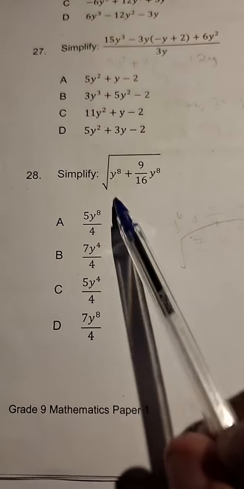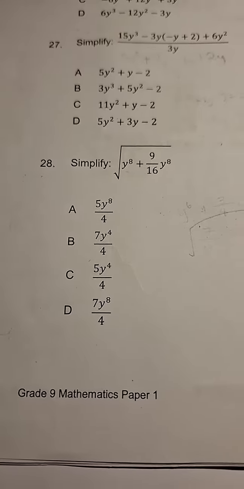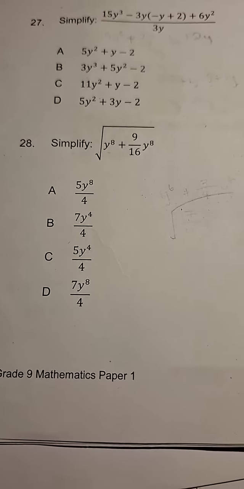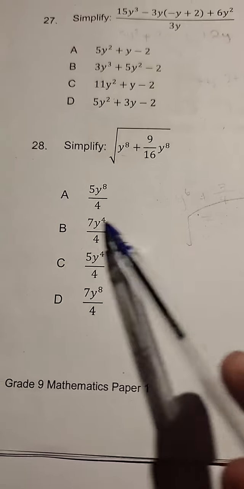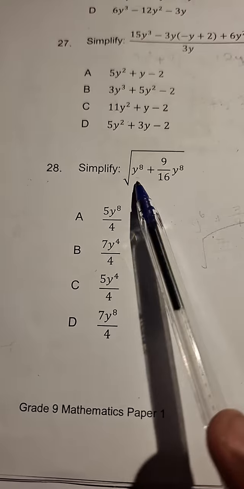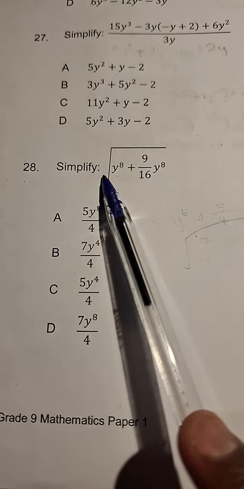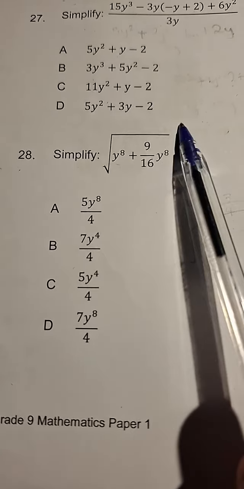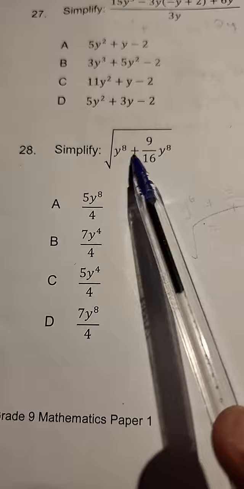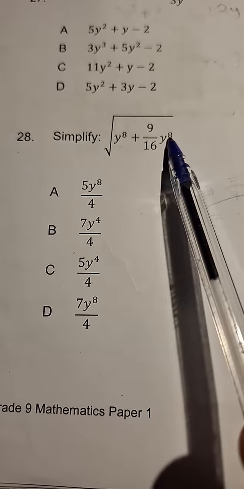Guys, let's move on. This is still grade 9, all right? We're moving on to the next question. So the first question, which is basically the new question for today, is this one. Yeah, cool. So let's look at this, okay? Simplify the square root of y to the power 8 plus 9 over 16y to the power 8.